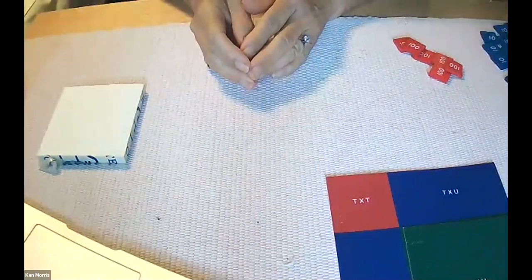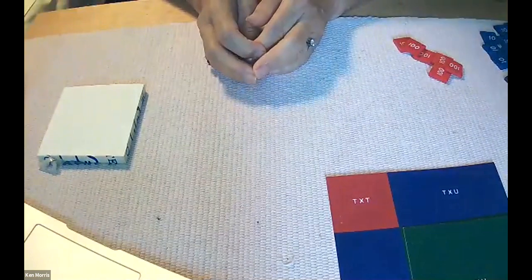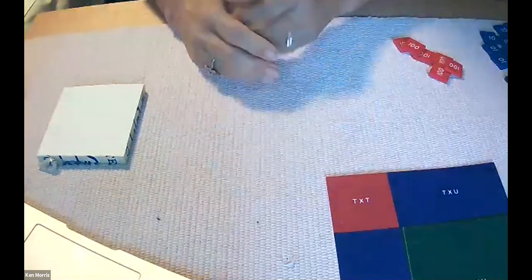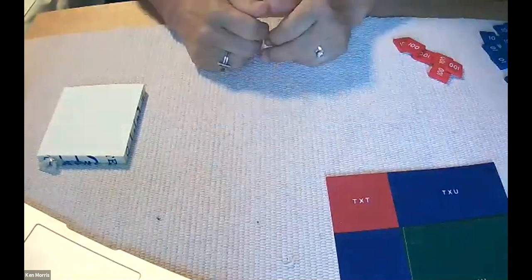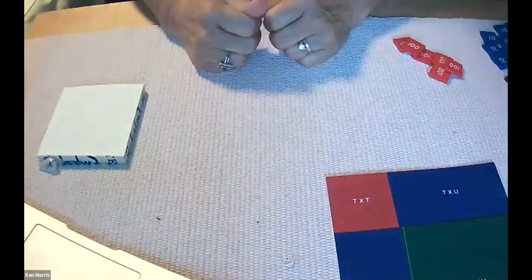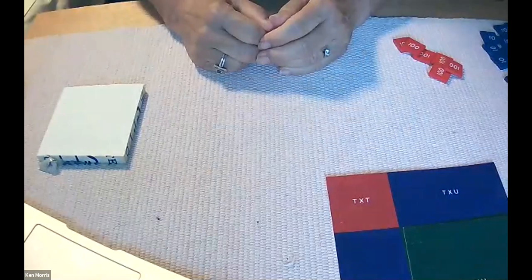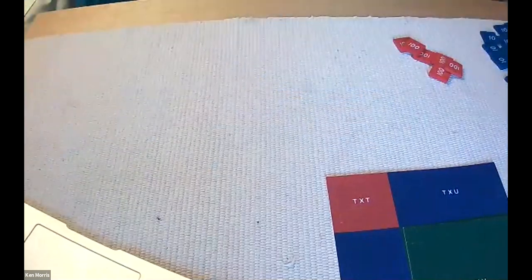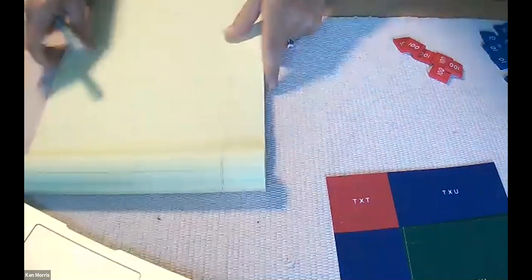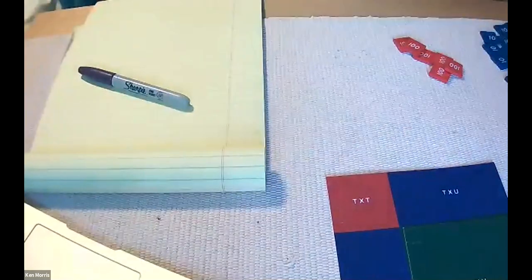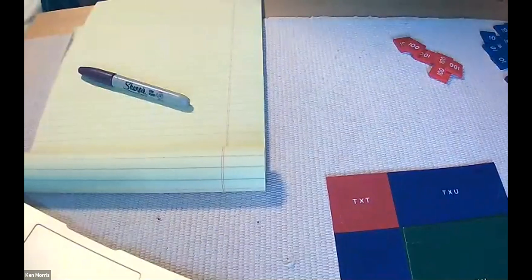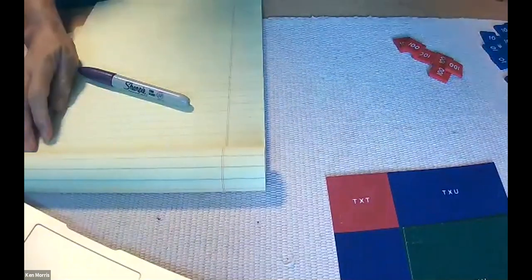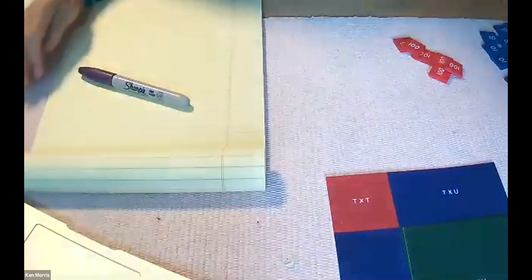So far, we have just been doing it with materials and writing down the answer. So now we're going to start showing the students the actual notation for the square root. So we're going to do the same problem we did before, which was the 615, to start showing the notation.